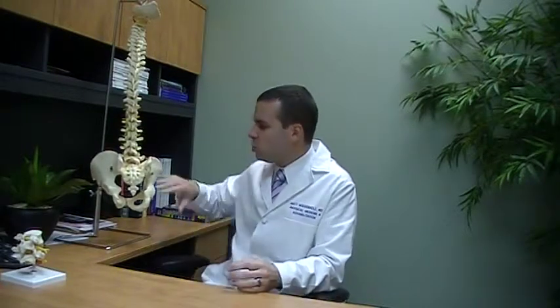Some patients, however, probably about 40 to 50%, that won't be enough. And what we offer for those patients is something called regenerative injection therapy, or prolotherapy. That's injection of a solution into the ligaments that span the joint in order to thicken and strengthen those ligaments to add stability to that joint.